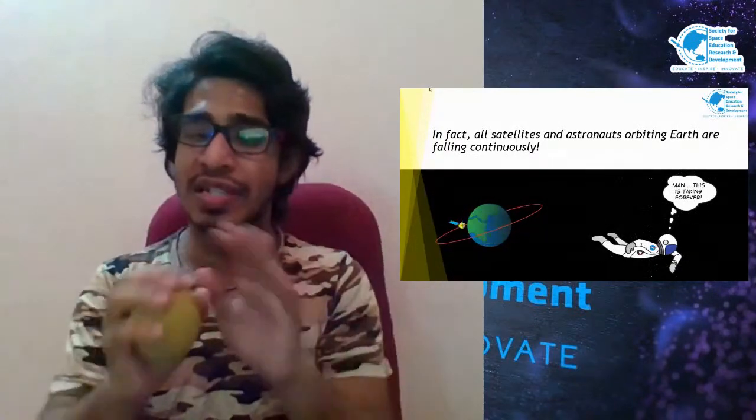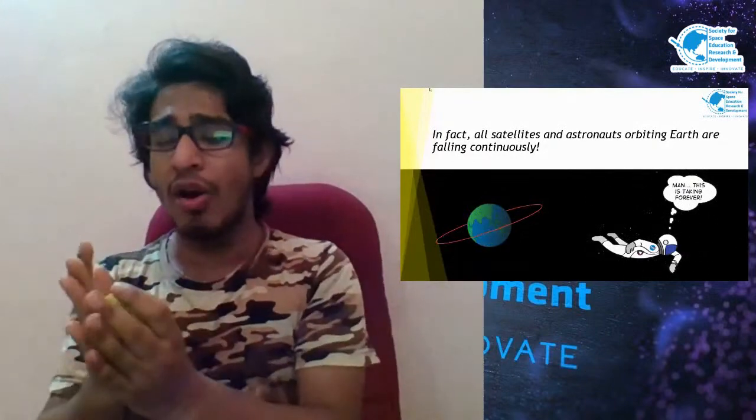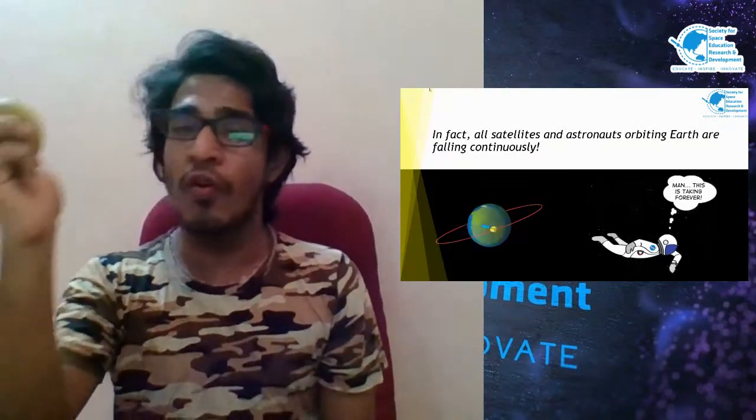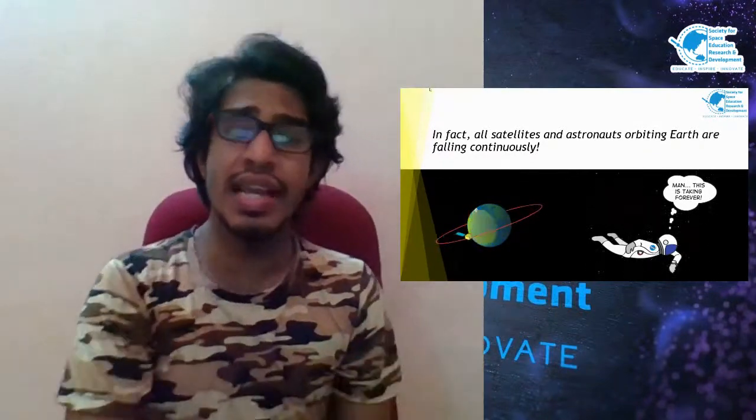When I take this particular ball and when I throw this horizontally, you see that the ball does not simply fall down. It goes forward as well. Similarly, astronauts and satellites that are in space, they just don't fall down. They also have what is called as a side velocity. So just like this ball, which can go forward and also fall down, we have all these objects, satellites and astronauts, they are also moving forward and are also falling down at the same time.